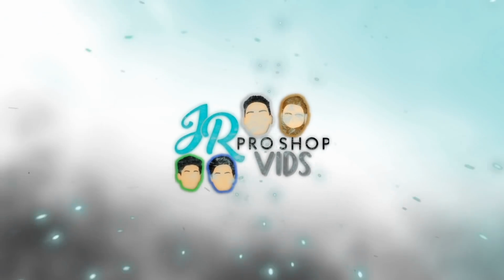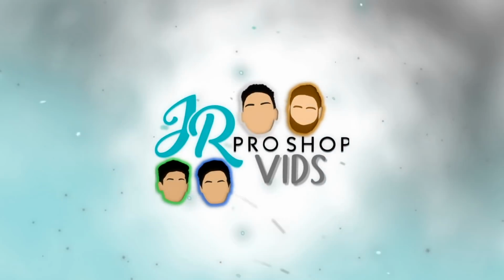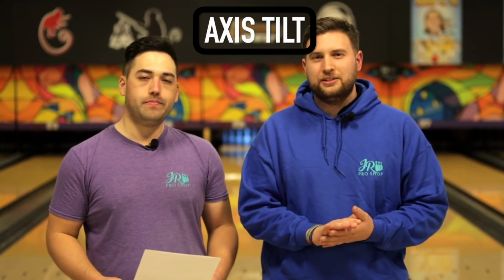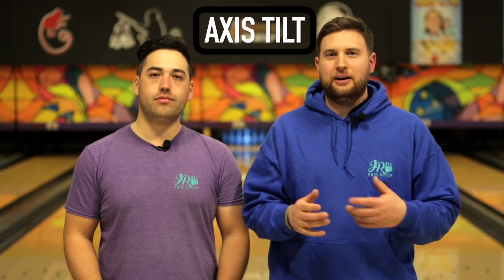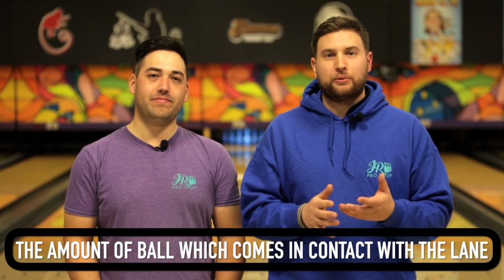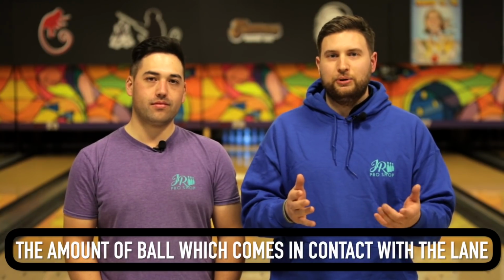We got a little sequel here today, Axis Tilt. As you remember from last week, we did axis rotation, so this is a little build on top of that. So Barks, what is axis tilt? So axis tilt is a measurement of how much of the ball a bowler will roll over. So for example, a bowler with 0 axis tilt will roll over the entire circumference of the bowling ball.